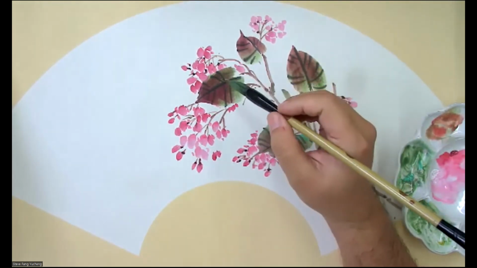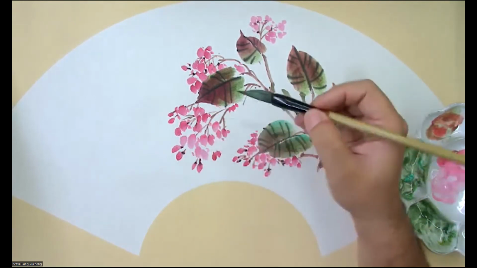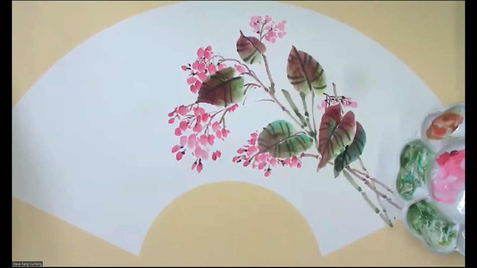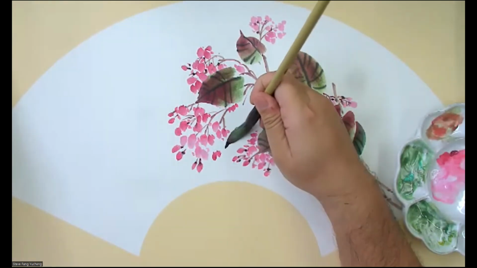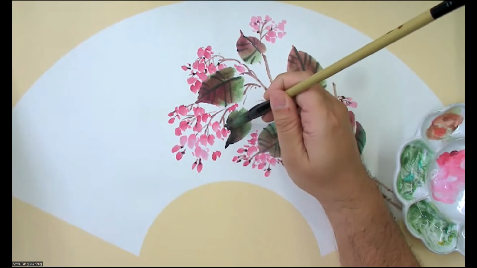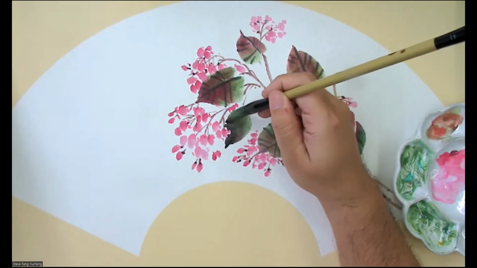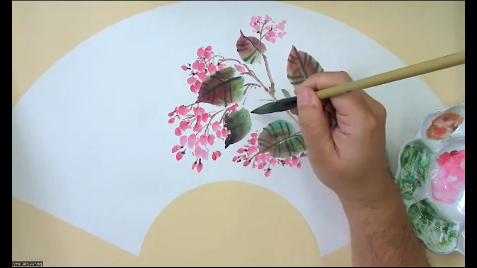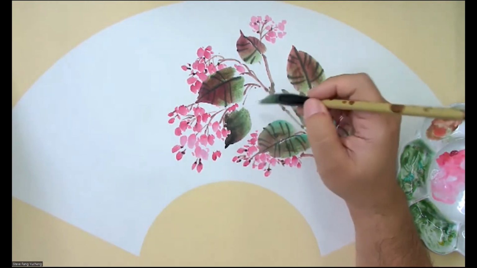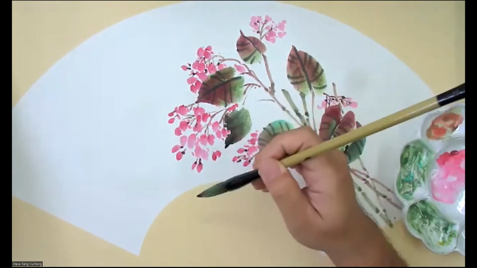So you have the front leaf, the flower in the middle layer, then we have some leaf behind. So you take a little darker one. See the darker one, how you go like that. On the tip of the brush, you take a little more ink. Also, because we cannot overlap, you just leave a small gap behind.